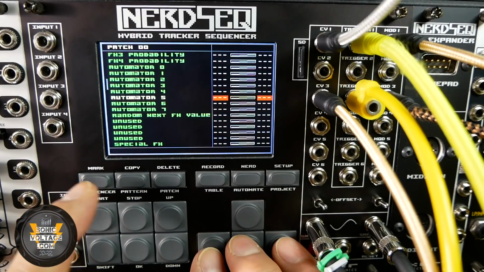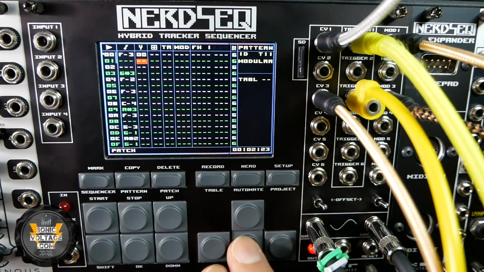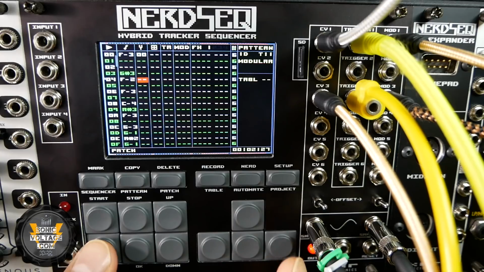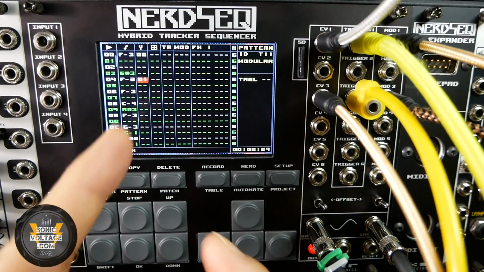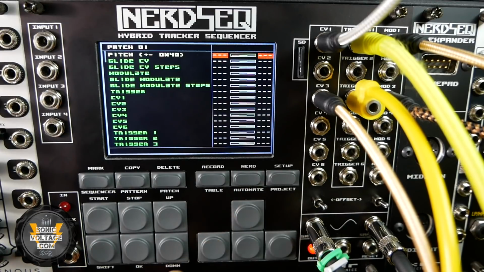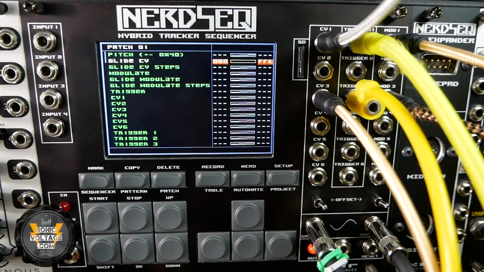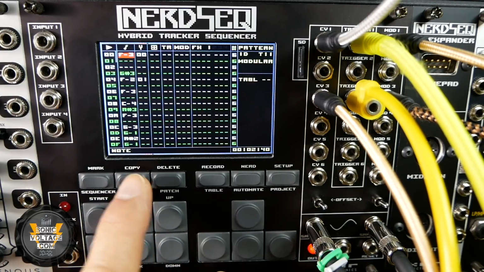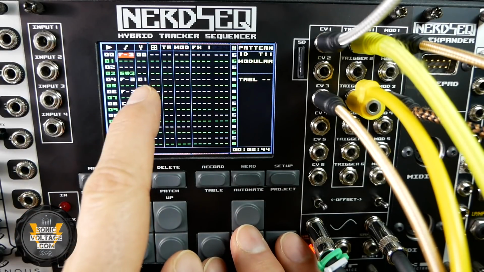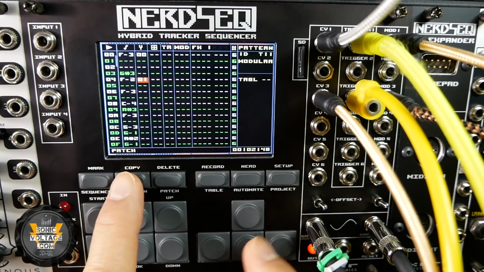So back to the pattern, and we applied a patch 00 on the first step. On this step, we want to apply patch 01, which is empty because we did not edit it yet. So let's enter the patch. And the first thing I want to do here is, for example, set the glide to 0. So patch 00 activates the glide, and patch 01 switches it off. But I want something else on patch 01.